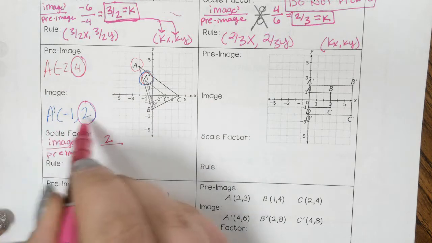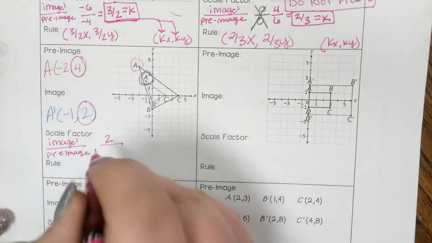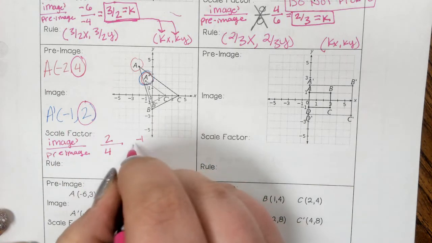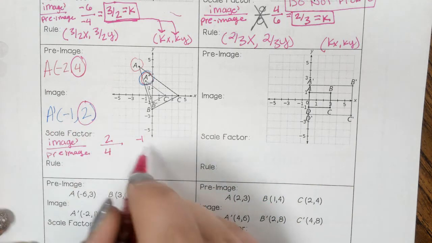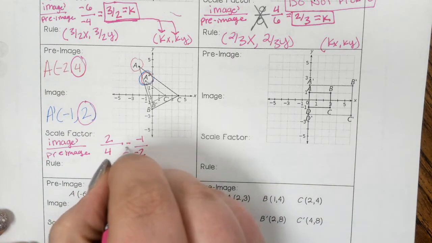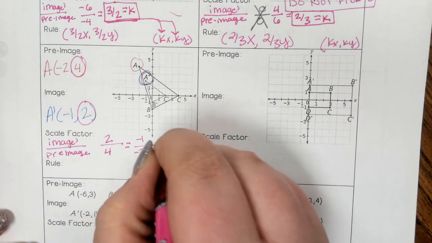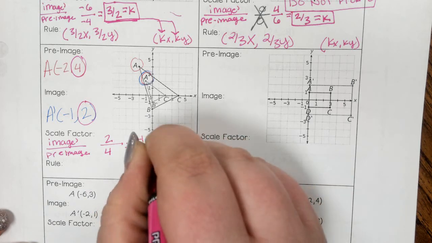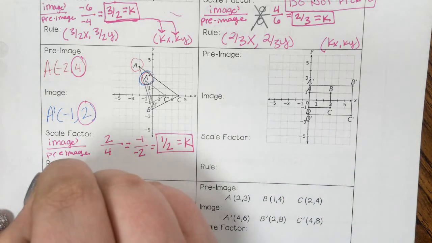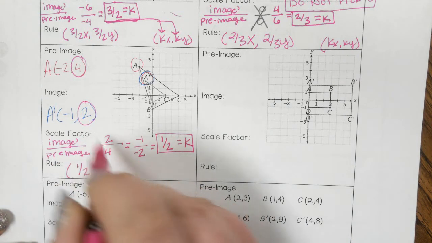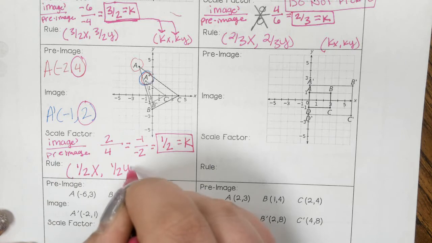The y value from A prime, so I pick the y value from A. If you wanted to use the -1 from the image, you would have used -2 from the pre-image. Either way, your fraction reduces to +1/2. The scale factor is +1/2. To write the rule, we have half times x, half times y.